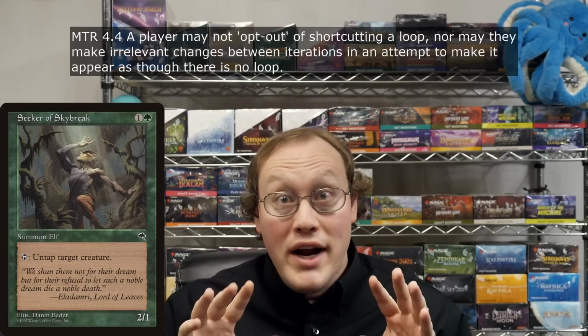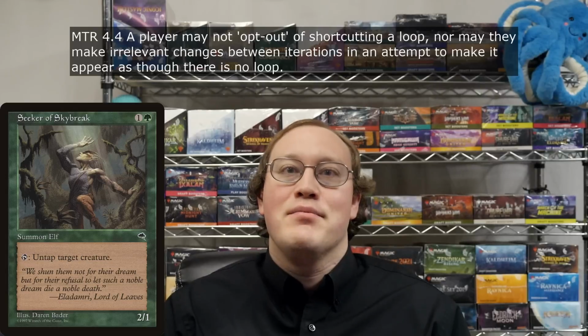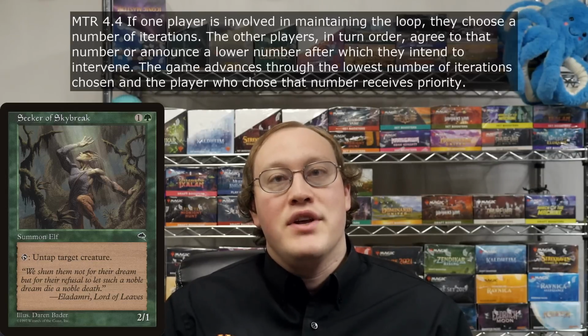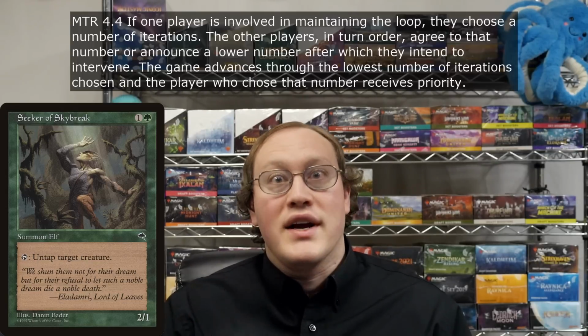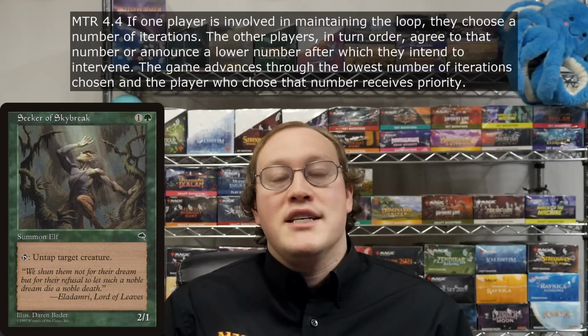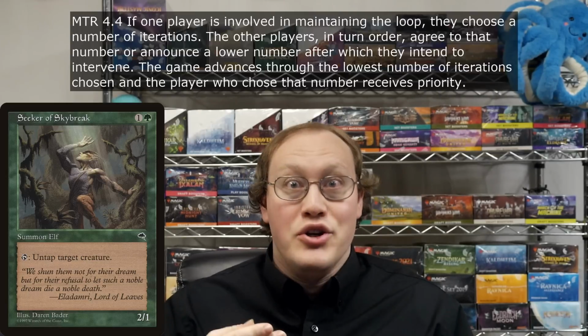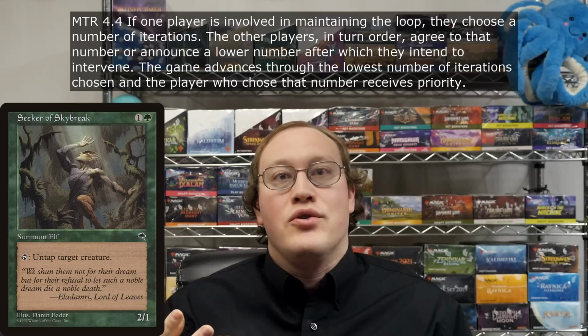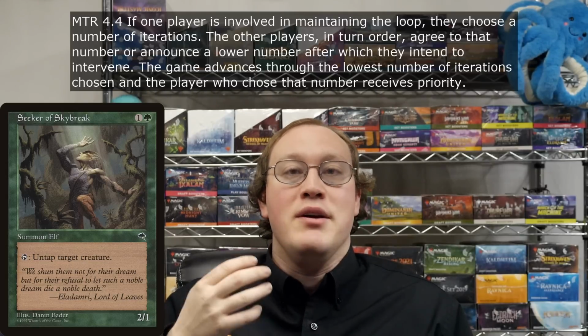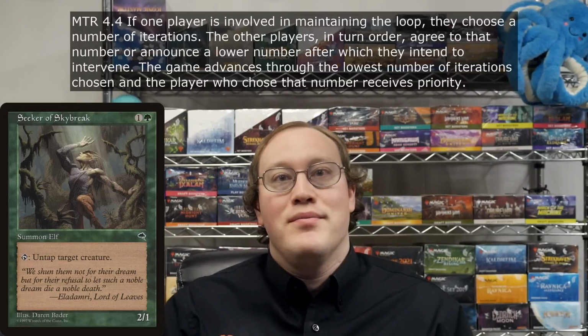This is the reason that loops and shortcuts are often grouped together under a single header. Players are actually required to shortcut sequences of repetitive gameplay if a loop is present. This is what stops Seeker of Skybreak from being a Tier 1 Magic staple. Once Nick points out that Amy's just doing the same thing over and over again, Amy is required to say a specific number of times that she will continue to do the same thing, and then we calculate the resultant game state, and then we move on with Amy being forced to do something different.